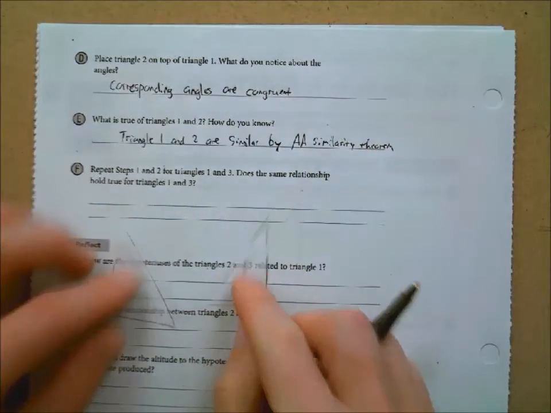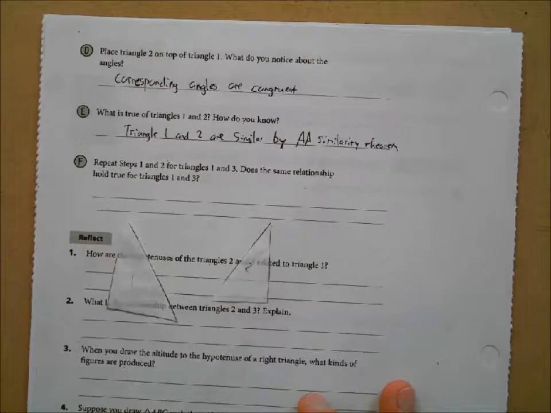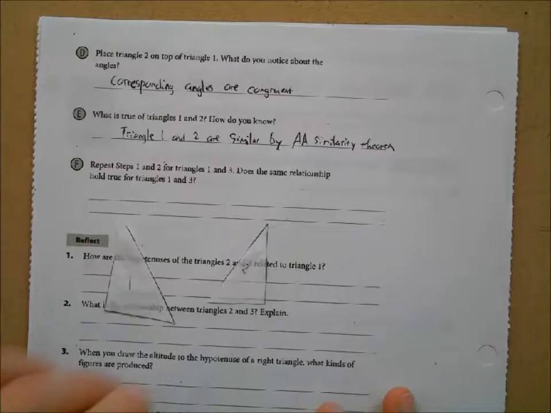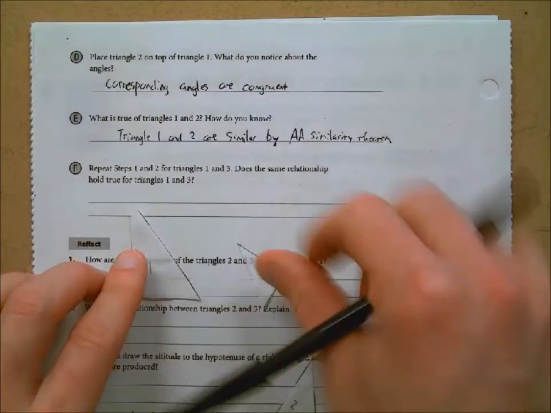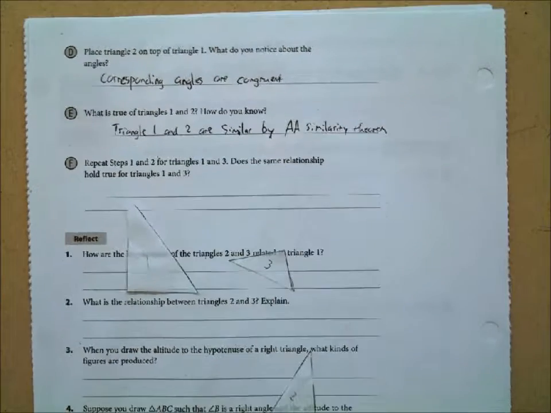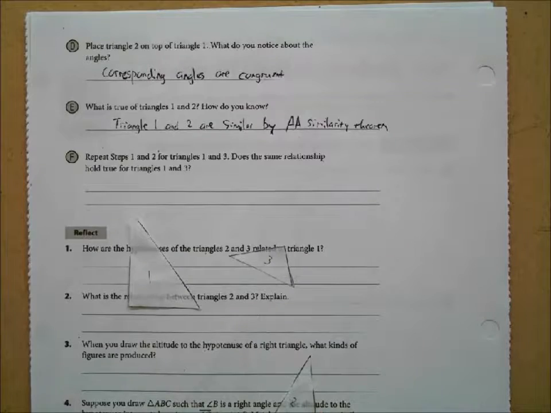Okay, so then it says do the same thing that we did for triangles 1 and 2. Now do them with triangles 1 and 3. Okay, so now with 1 and 3. What's true about their angles? They're also equal, okay, and so we can say that triangles 1 and 3 are similar.